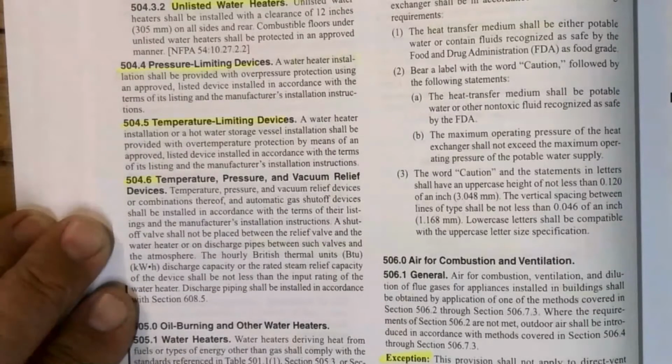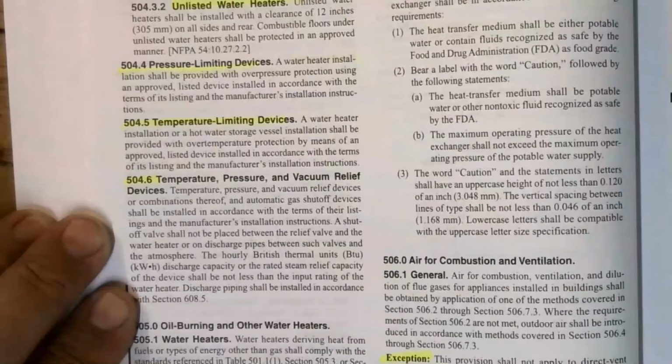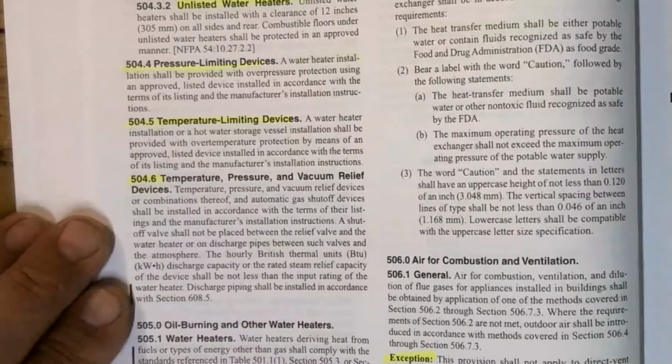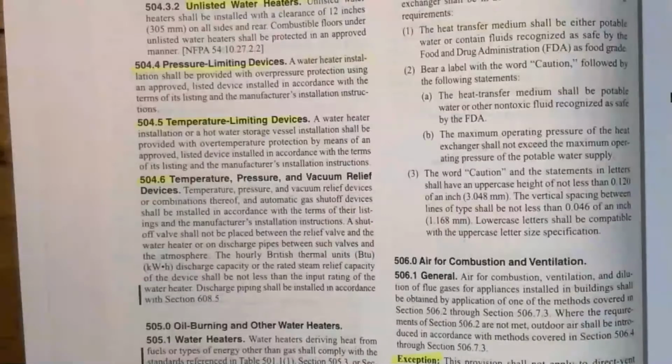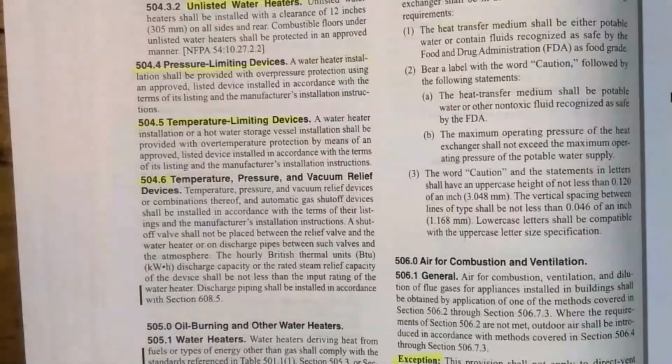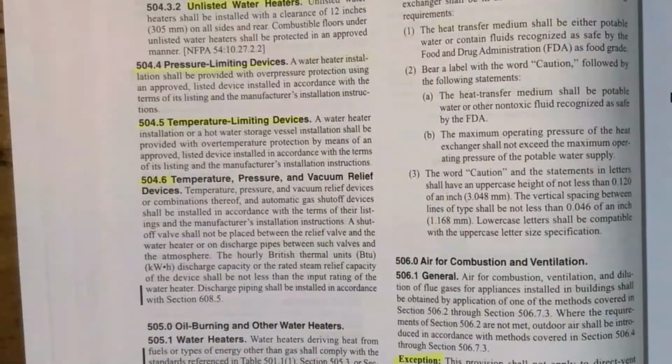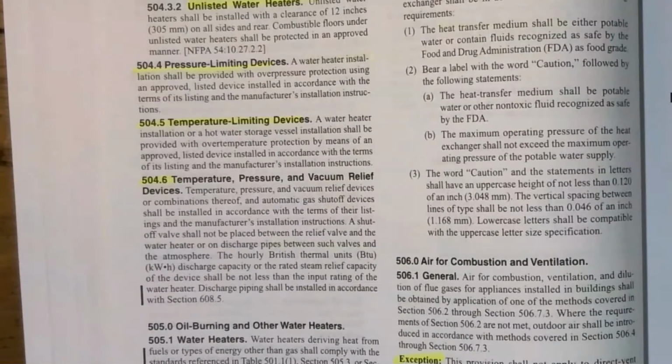Temperature, pressure, and vacuum relief devices. The temperature, pressure, and vacuum relief device or combination thereof and automatic gas shutoff device shall be installed in accordance with the terms of their listings and the manufacturer's installation instructions. A shutoff valve shall not be placed between the relief valve and the water heater or on the discharge pipes between such valves and the atmosphere.